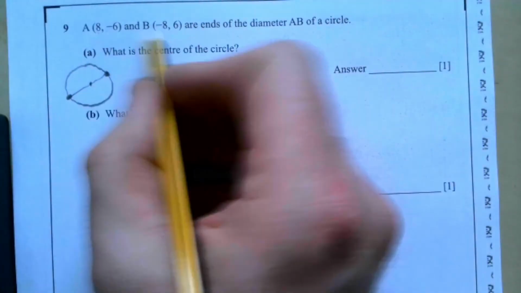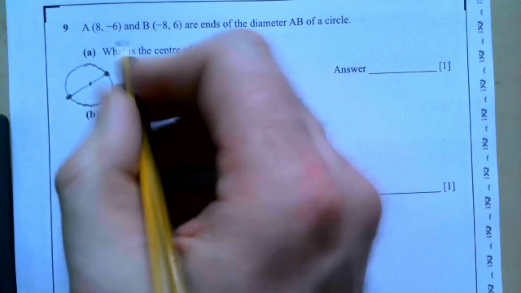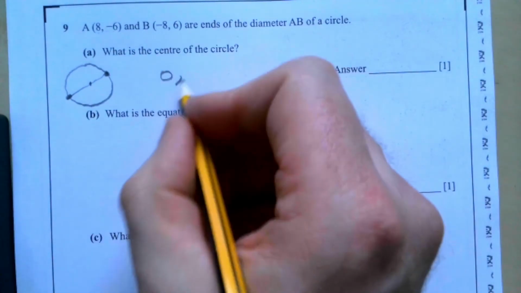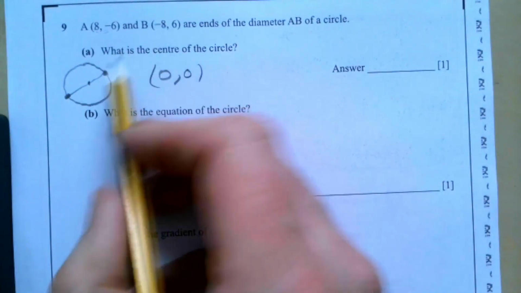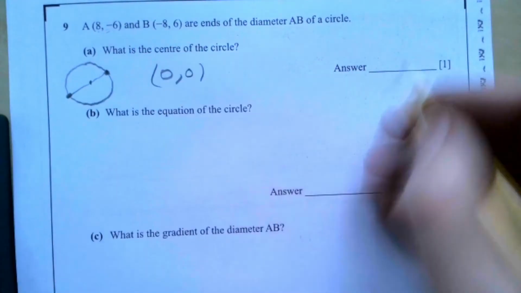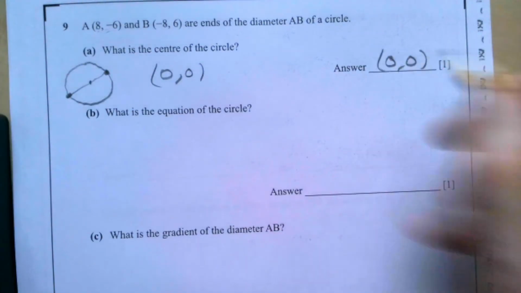So halfway in between 8 and -8 is of course 0, and halfway between -6 and 6 is 0. If you want to do the formula, you do (8 + -8) over 2, that gives you 0, and (-6 + 6) over 2, and we have that.